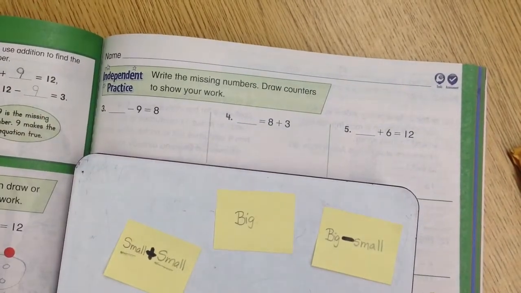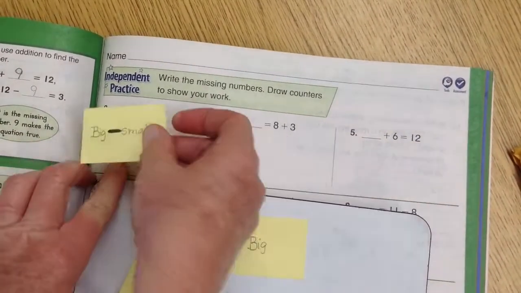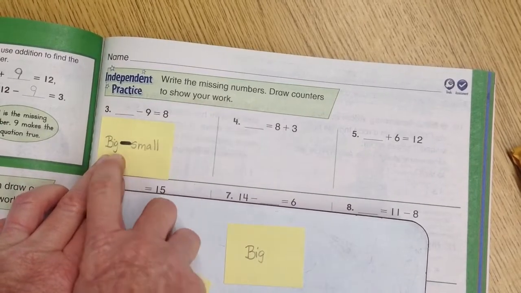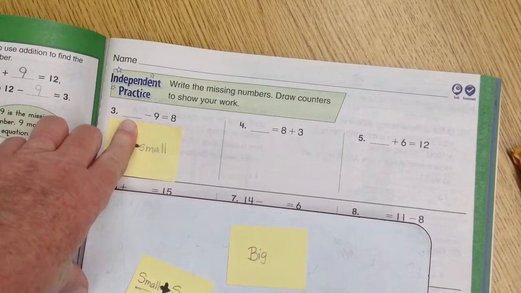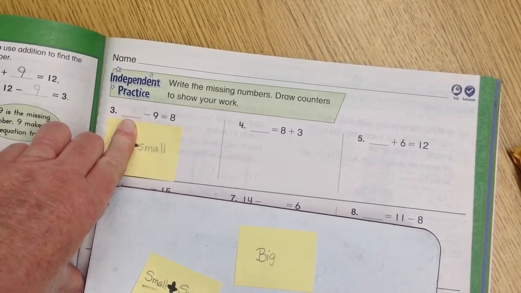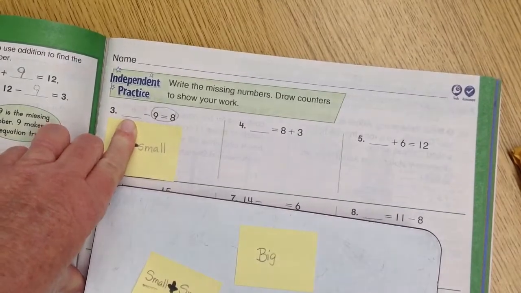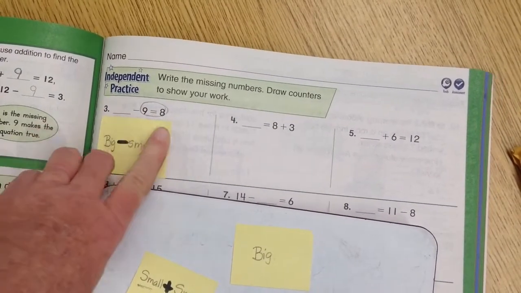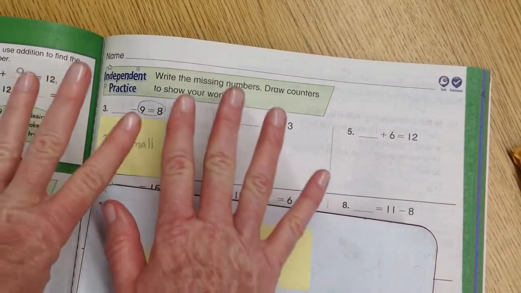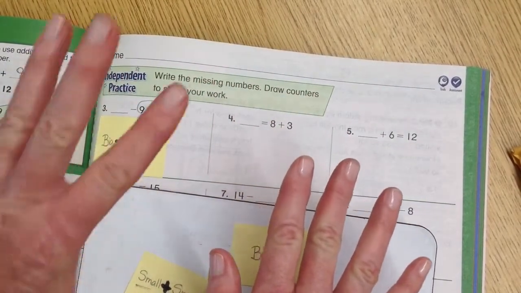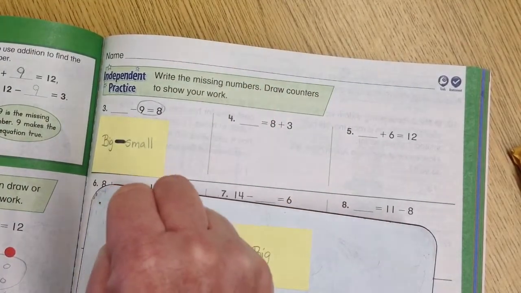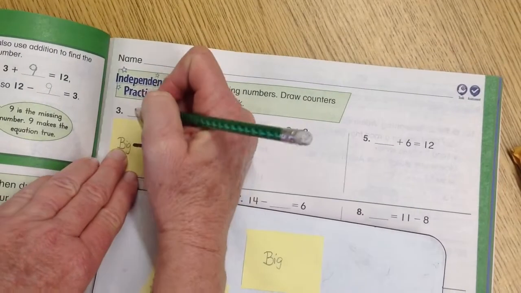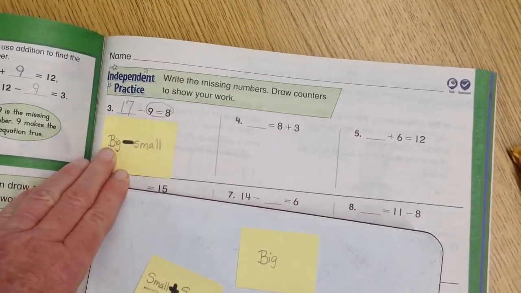All right, number 3. Now, they kind of surprise us here. Here's takeaway. Which number is missing? Big takeaway small. I'm missing the big number. So that tells me I have to add these two smaller numbers. So I'm going to start at 9 and count up until I have 8 fingers. Here's 8 fingers. So I have 9, 10, 11, 12, 13, 14, 15, 16, 17. My big number I'm missing is 17.